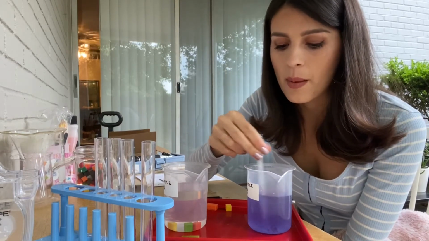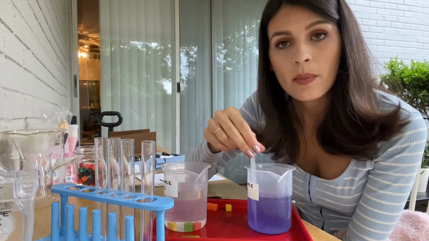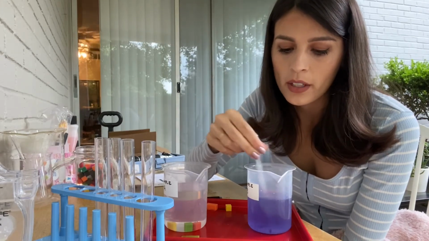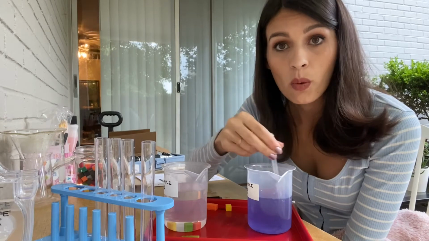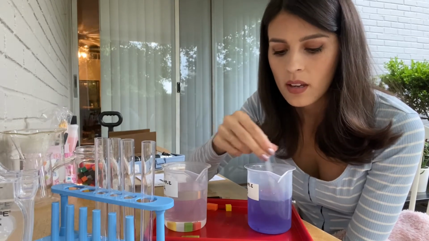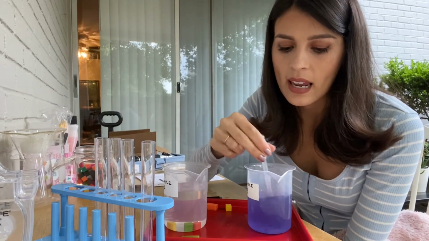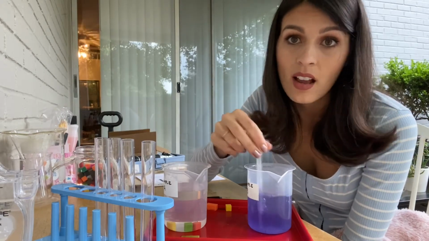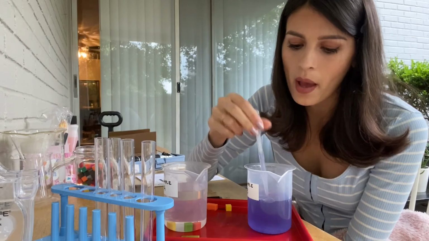Another thing that you can change about the samples is the temperature. Usually our colder water would sink down to the bottom, whereas our warmer water would go towards the top. So if you wanted to try different salinities as well as different temperatures and see how many layers you can get, that can be an experiment you can do as well.